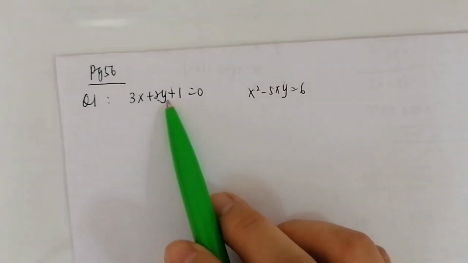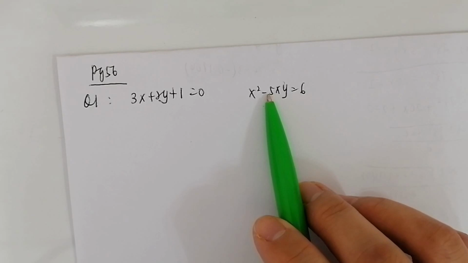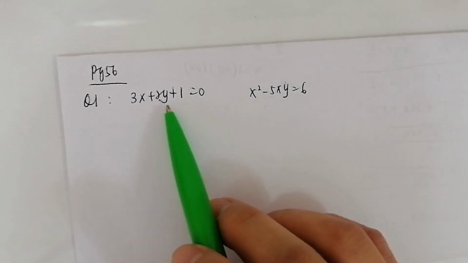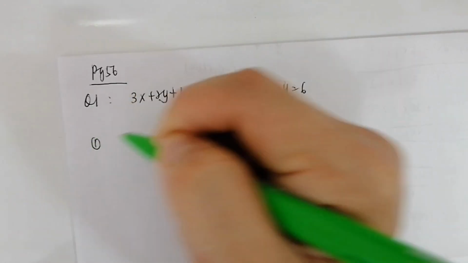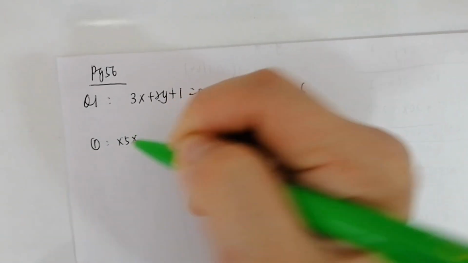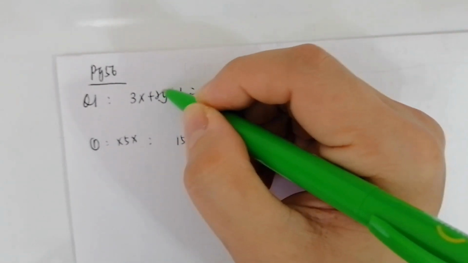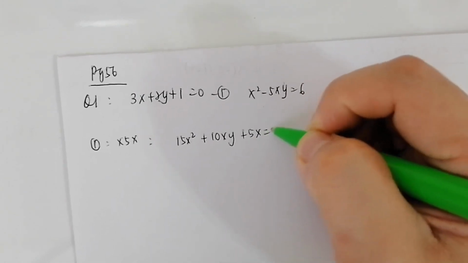Alright, so for this one, 2xy and 5xy. In order for them to become the same, we have to choose the lowest common multiple, which is 10xy. Because here when we change to 5xy, you're going to have a fraction. So to avoid that, we change to 10xy. Okay, so the first equation, we are going to multiply with 5x. So here 3x times 5x, 15x squared. 2y times 5x, we are going to get 10xy. While here 1 times 5x, we are going to get 5x equal to 0.